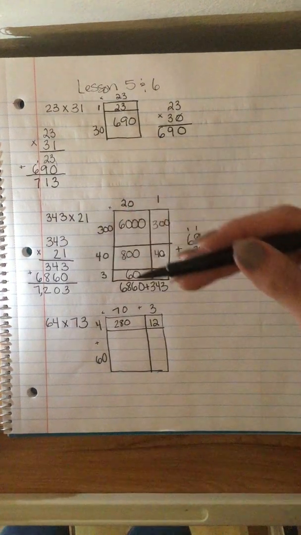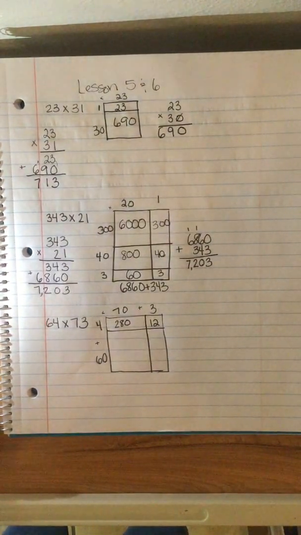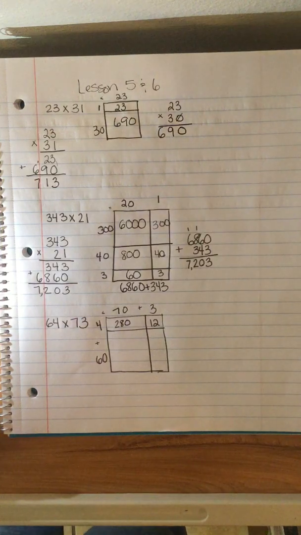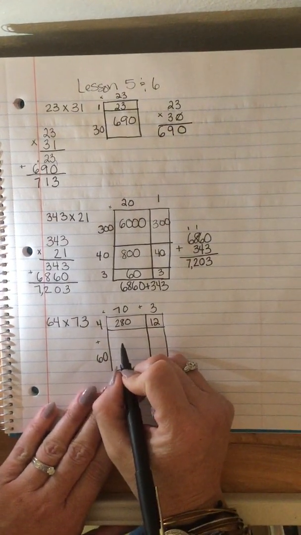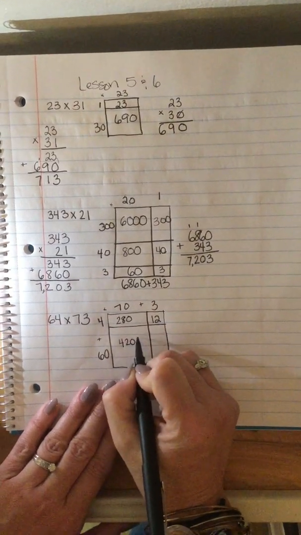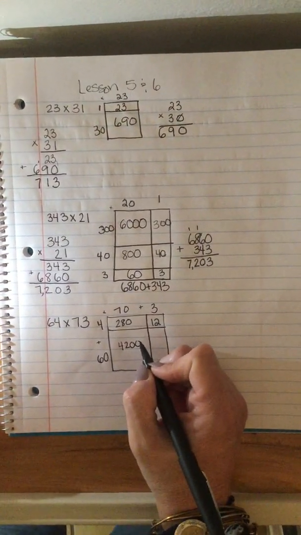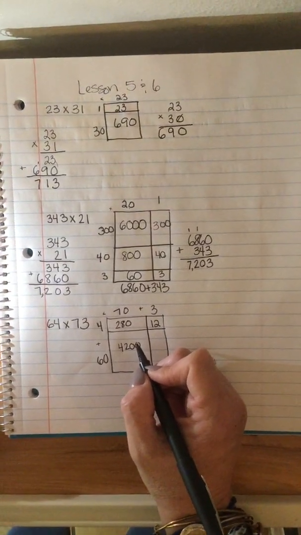We know that our answer, we should have an idea of what place value our answer is going to fall in. So in this case, we know that 6 tens times 7 tens is 4,200. And if you're saying, Miss Biggs, how did you know that? How did you know that 6 tens times 7 tens was 4,200?